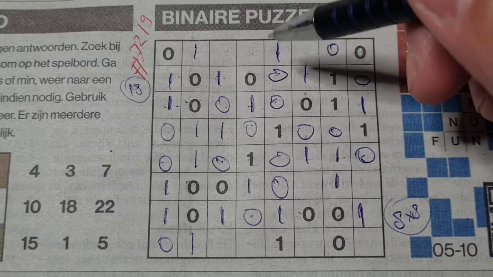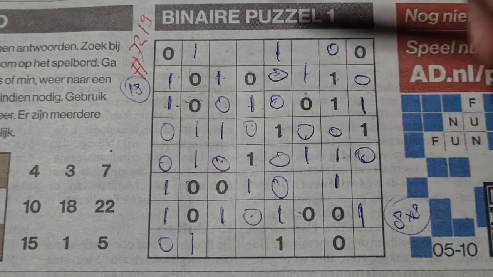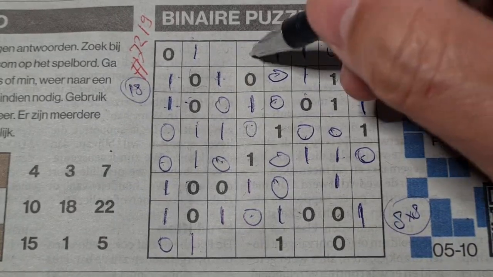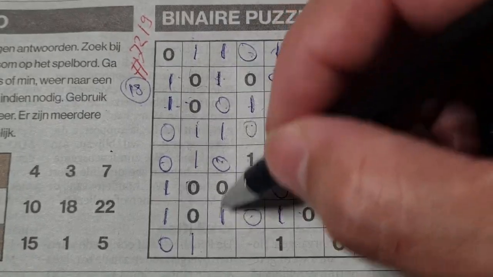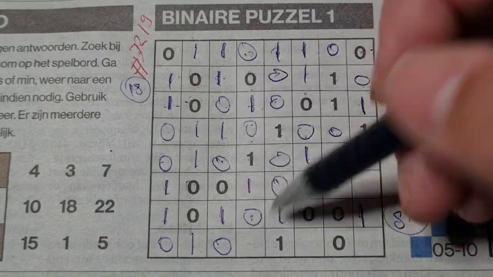And now let me see. 1, 2, 3, 4, 3. Double O, here one, there one. Double one, here no, there no. 4 O's we have here, so the rest are ones. 4 ones we have here, so the rest are O's. And 4 O's we have here, so the rest are ones.